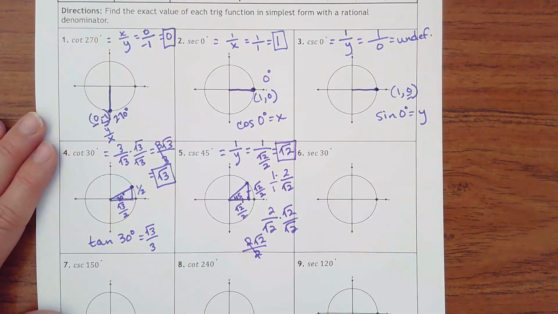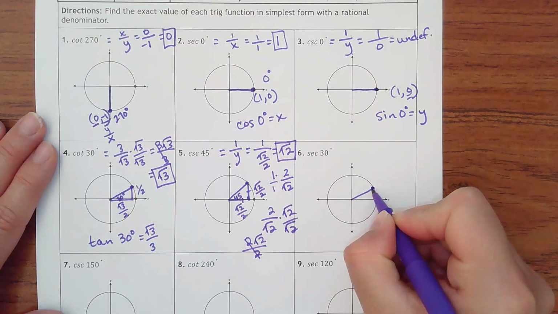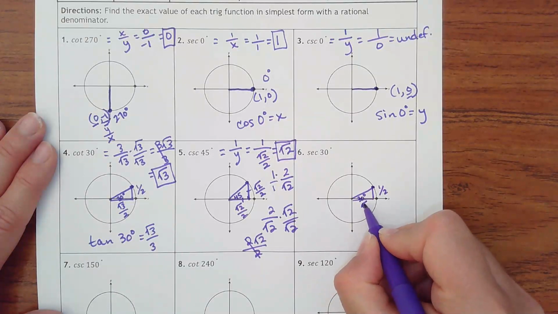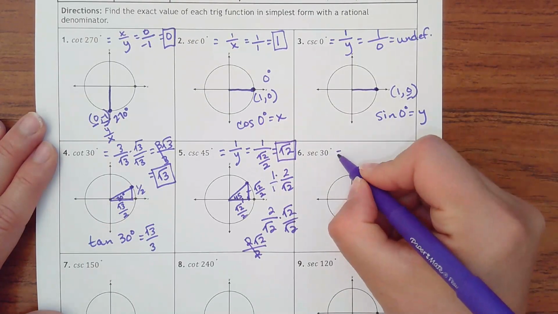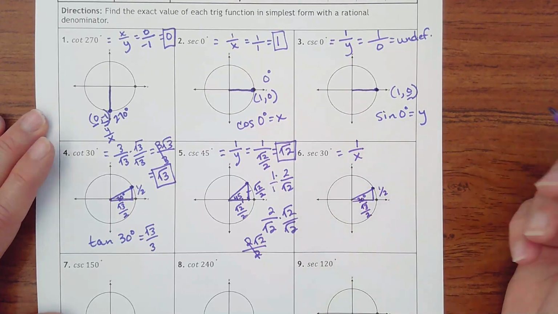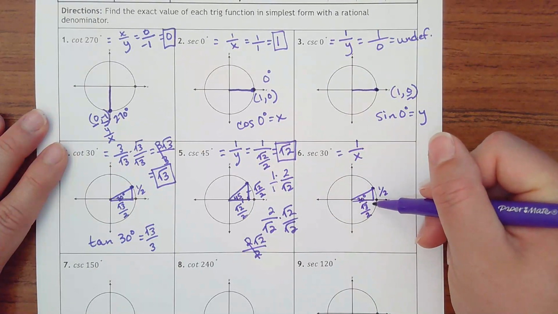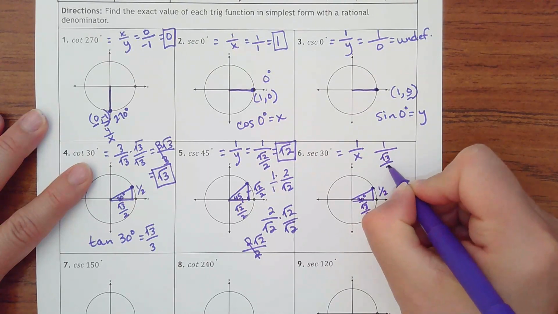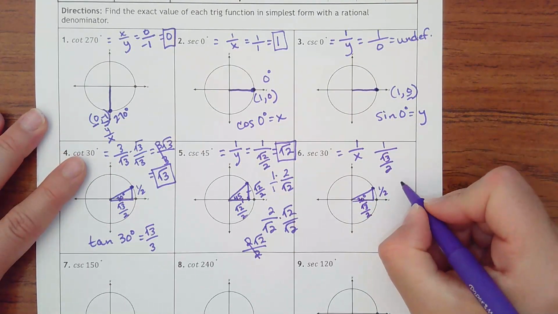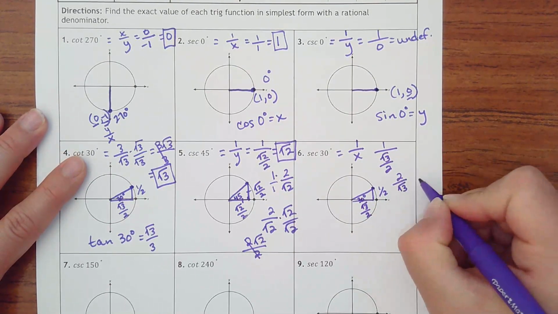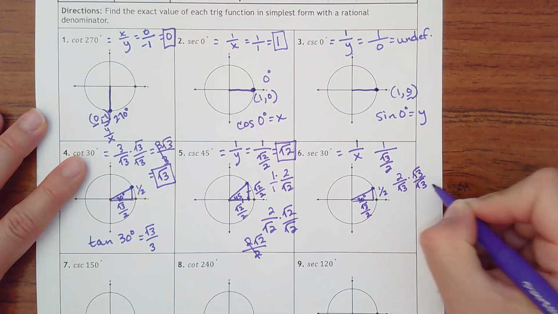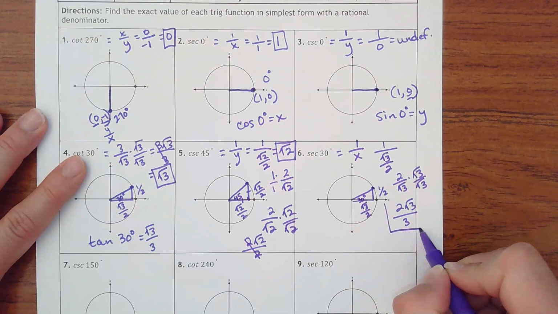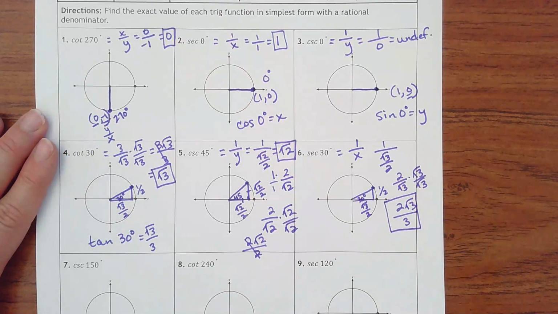Okay, number 6 is secant of 30. So this is my 1/2. This is my square root of 3 over 2. Secant is the reciprocal of cosine, which is x. So it's 1 over x. So x is my square root of 3 over 2. And then I'm going to have to flip it, so then that becomes 2 over square root of 3, and then multiply by the radical, which gets me 2 square root of 3 over 3. And everything's positive because we've been in quadrant 1.